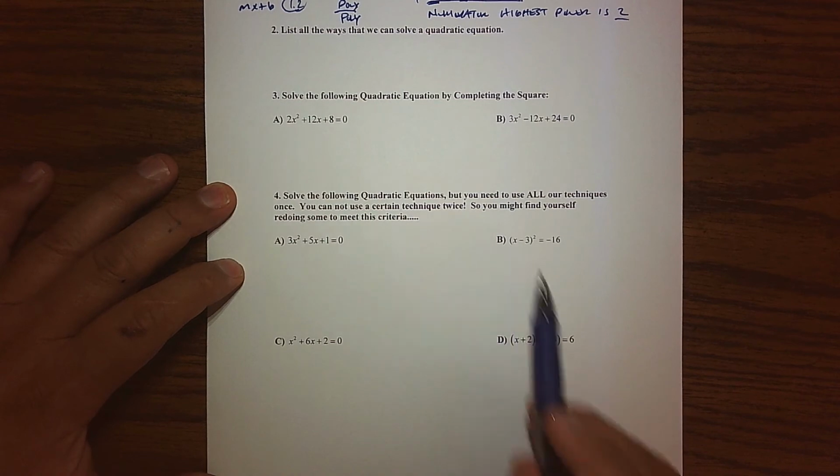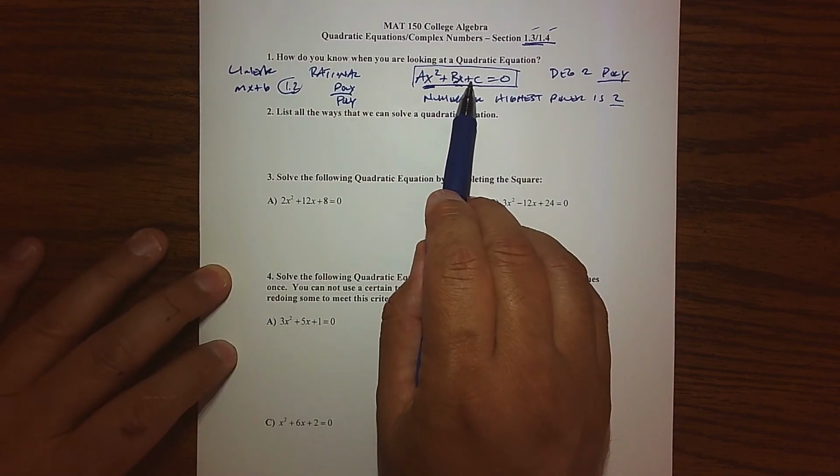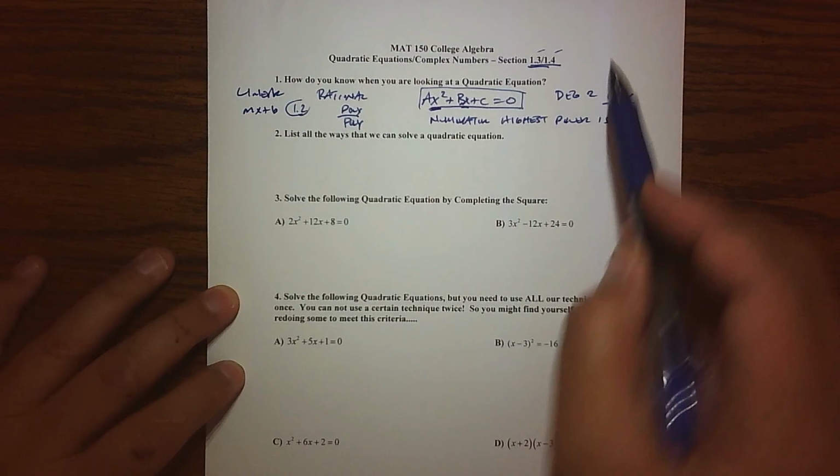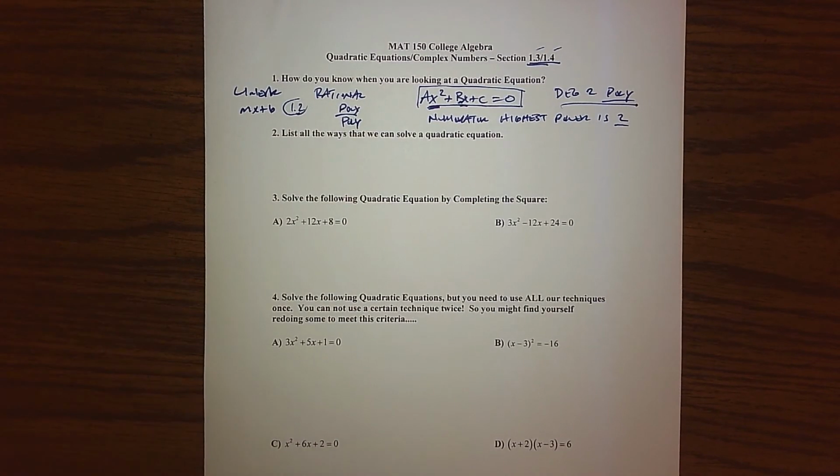And then this one, like letter B, we're multiplying here. And if we were to actually FOIL this out, we can see right away x times x would give us an x squared plus a lot of other terms. So in its heart and soul, even though it's not written in this form, it is quadratic because it will result in a degree 2 polynomial. So that's how we know when we're looking at a quadratic.